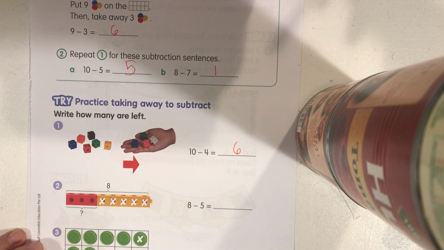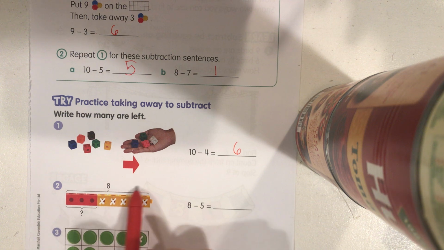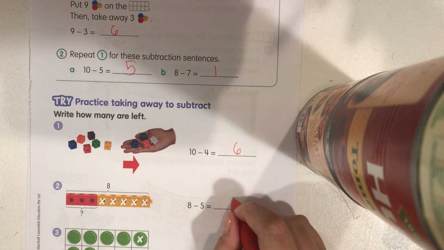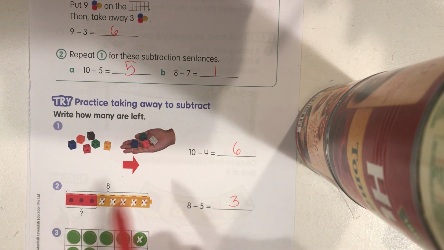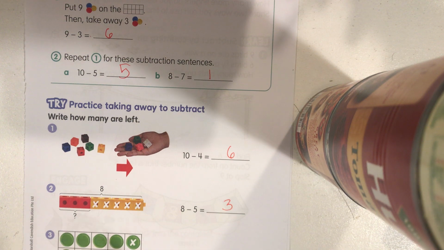Awesome. All right, let's go ahead with number 2. I have 8 cubes total. I take away 5. How many are left? There are 3 left. I had my 8. I took away the 5 yellow, and I was left with the 3 red.